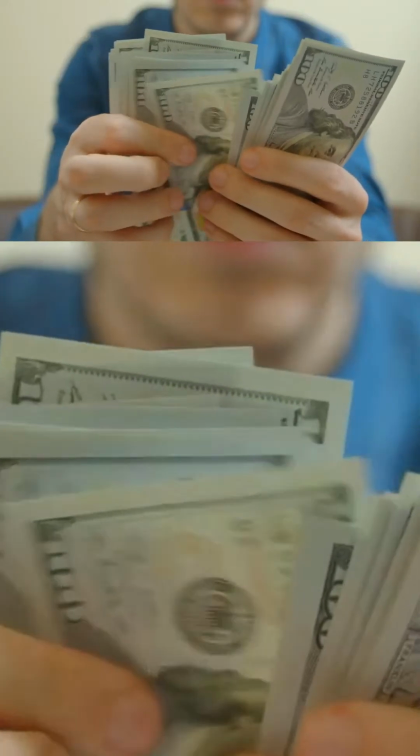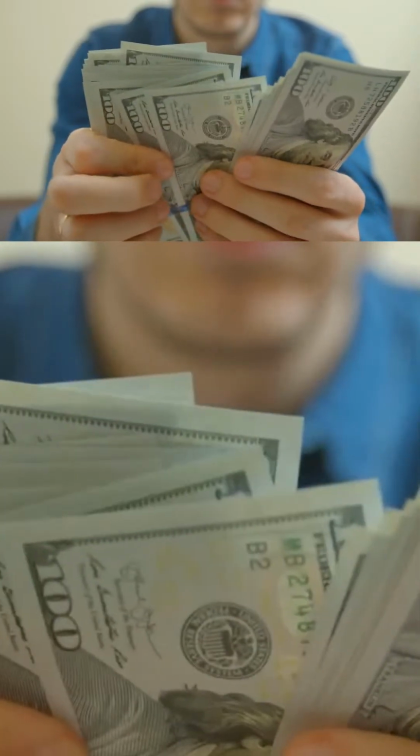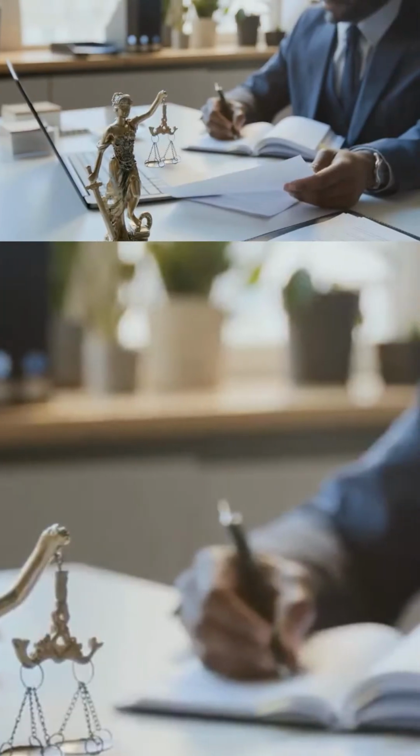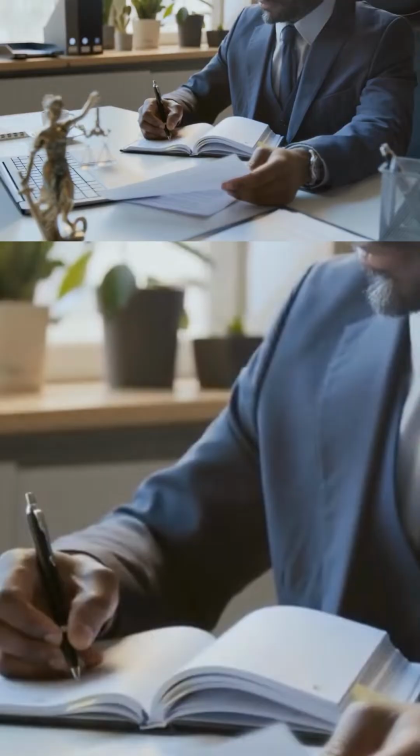You won't believe how many families lose thousands just because of simple estate planning mistakes. Here are the top 5 you need to avoid. Mistake number 1, not having a will at all. Over 60% of adults don't have one. If you die without it, the state decides who gets your stuff, not you.